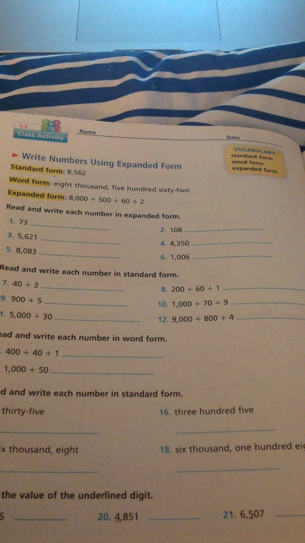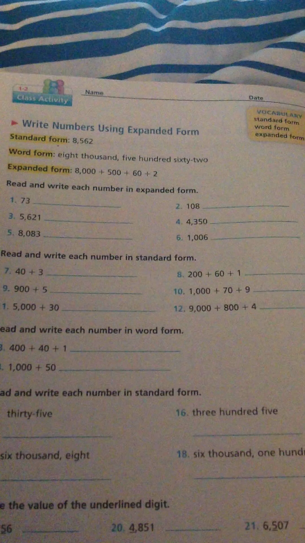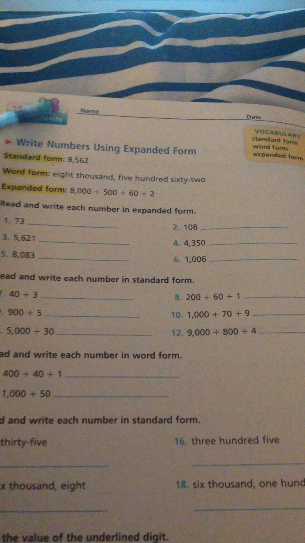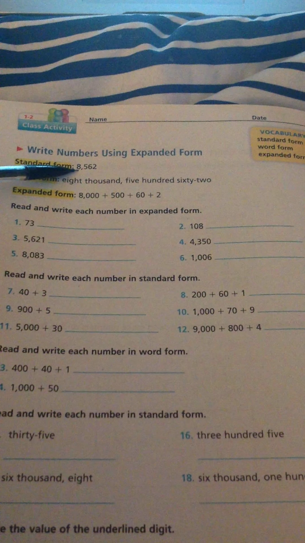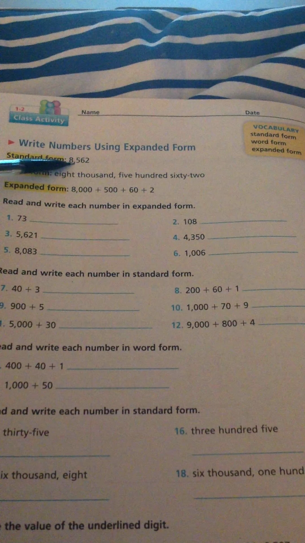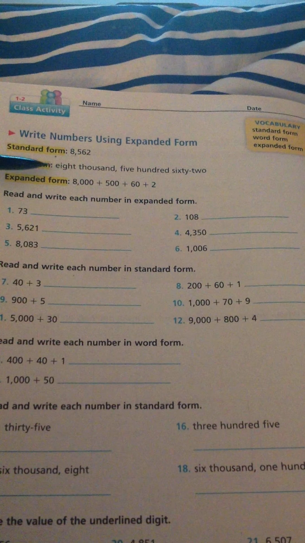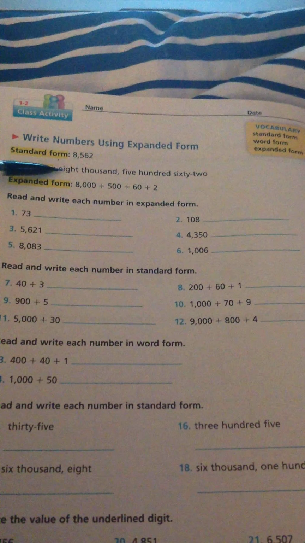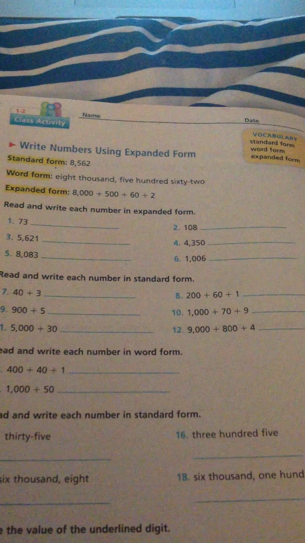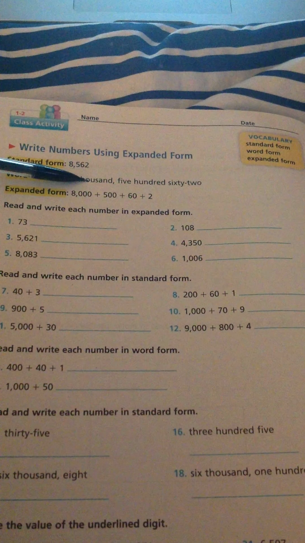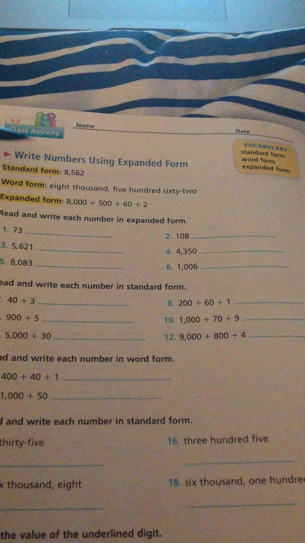Today we're looking at Unit 1, Lesson 2, and it's writing numbers using standard form, word form, and expanded form. Remember, when I write standard form, I will be writing it like this, which is just normal numbers, don't forget your comma. When it asks me to write it in word form, I'm going to be using words to symbolize each one of the numbers. And I use my place value holders.